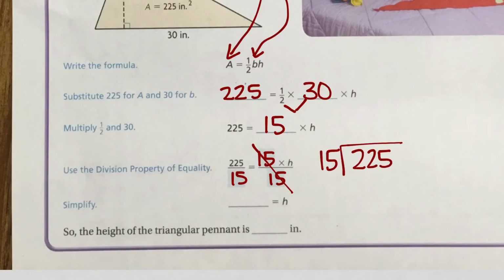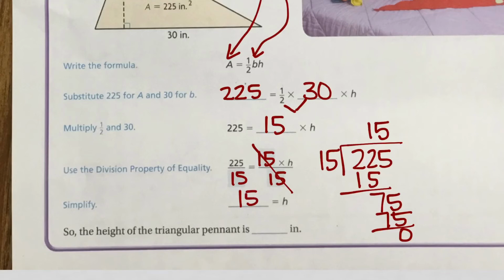Okay, set it up. Put 225 in the box. 15 can go into 22 how many times? 1. Right? And then I get 75. 15 can go into 75 how many times? 5. So, what's my answer? 15 equals h. So it's 15 inches. And since it's not area, I'm not squaring it. So just 15 inches.